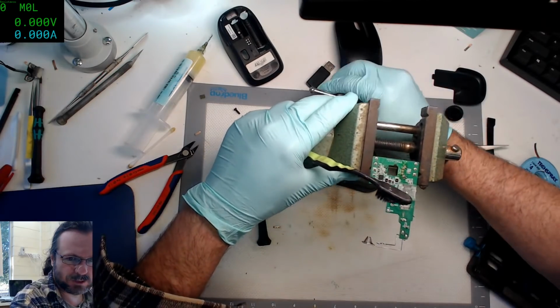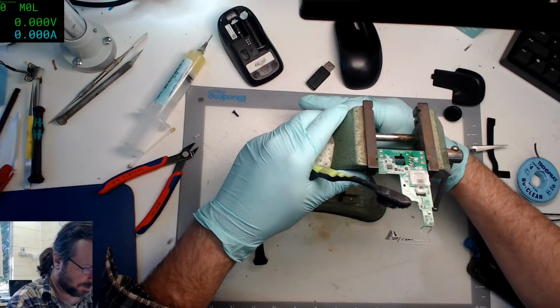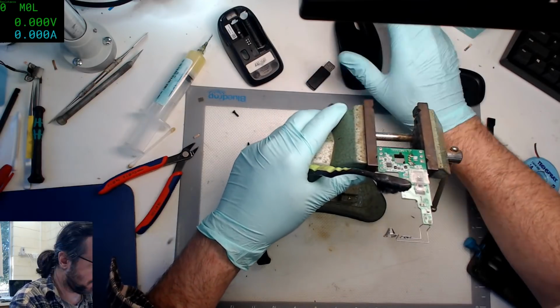Hey Tech Mechanic, how's it going? MD, classic issues, me not checking first.